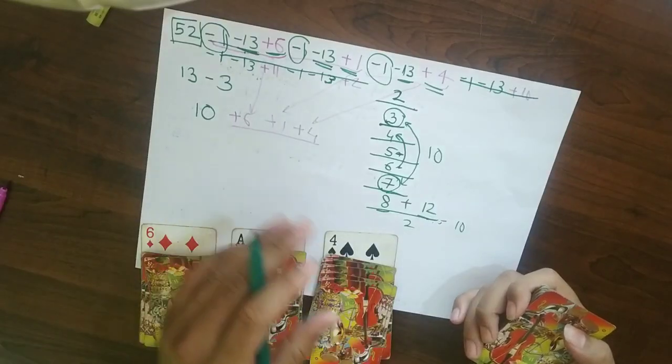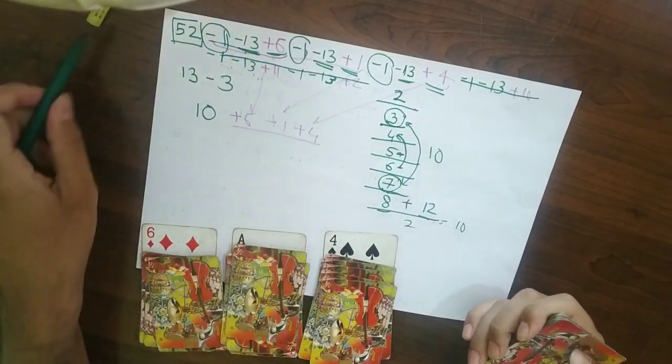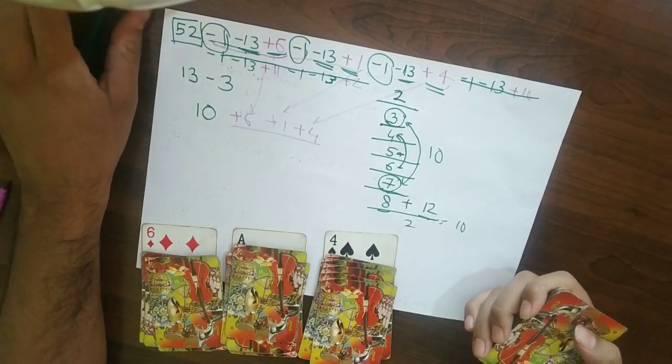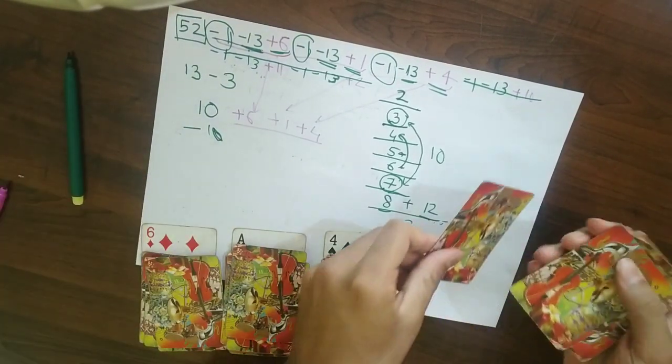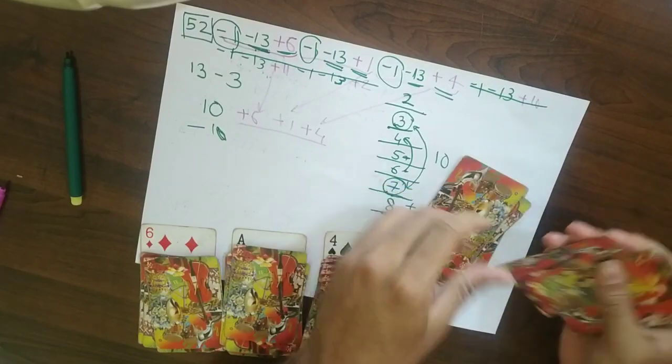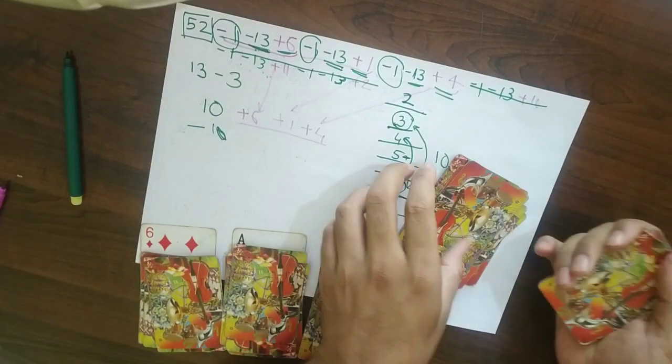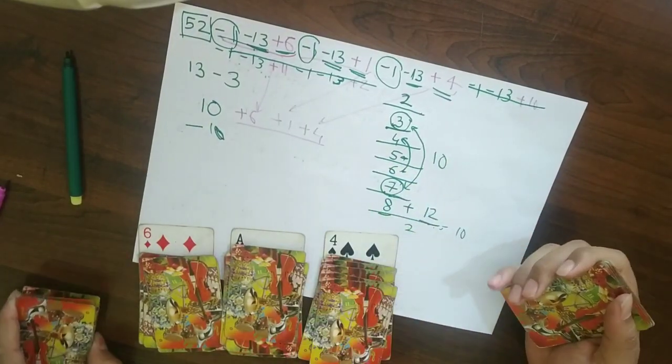You can manipulate these things in any way, and just subtract that 10 here. So we are subtracting 10 cards. 1, 2, 3, 4, 5, 6, 7, 8, 9, 10. You can tell him to subtract these 10 cards in any way.